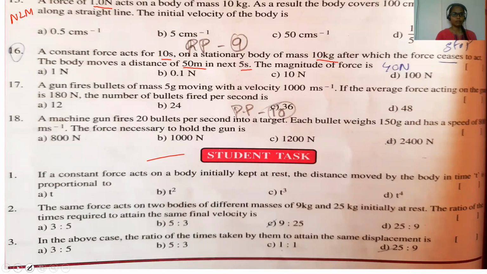The next problem given here is that a gun fires a bullet of mass 5 kg, moving with this velocity, then the average force acting on the gun is 180 Newton. You need to calculate the number of bullets fired per second. Okay, let us see the 17th question.